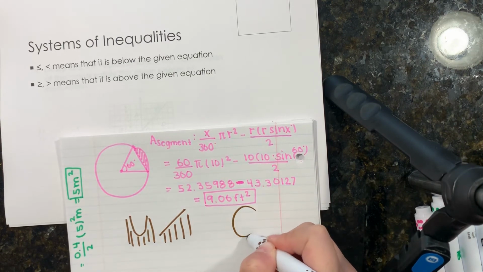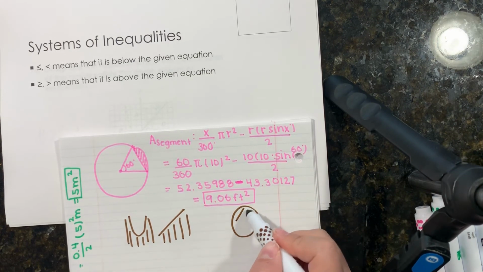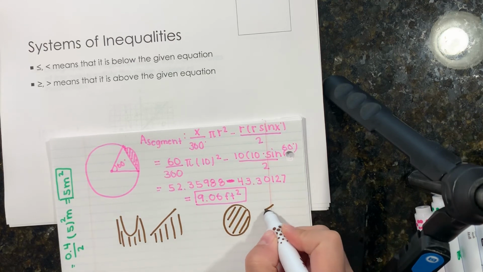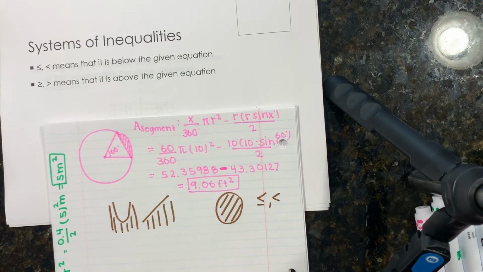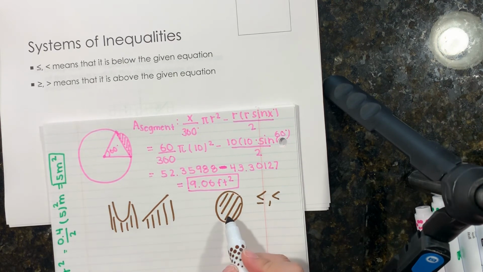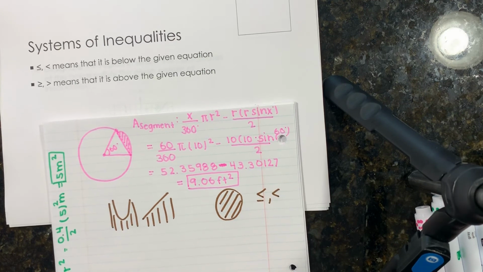If we're dealing with a circle, that will be everything inside. So if it's a line or a parabola, it's going to be everything under. If it's a circle, then it's going to be everything inside.